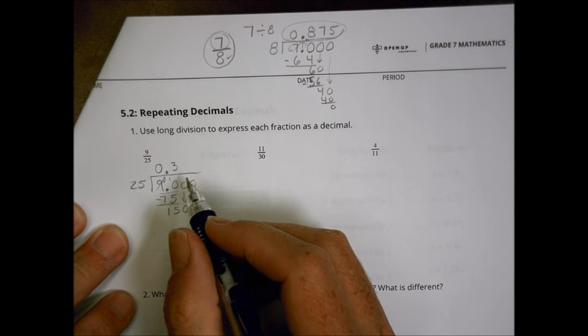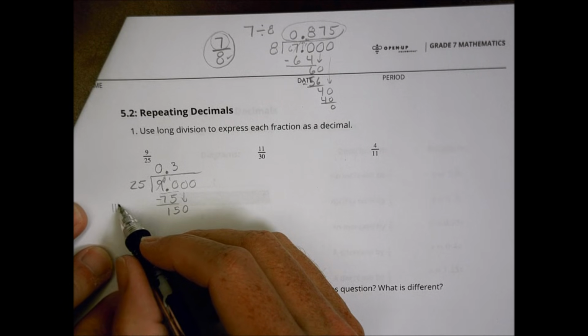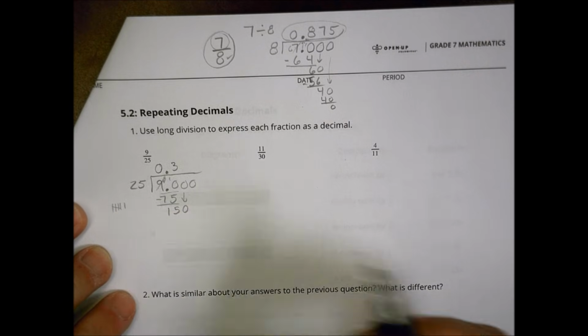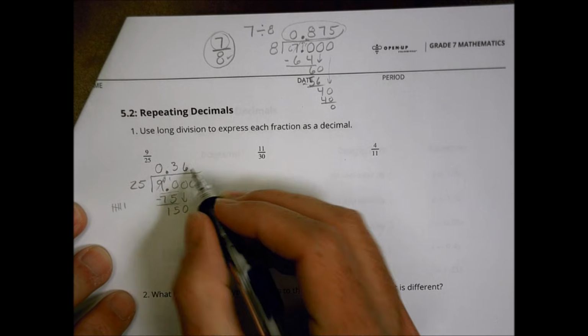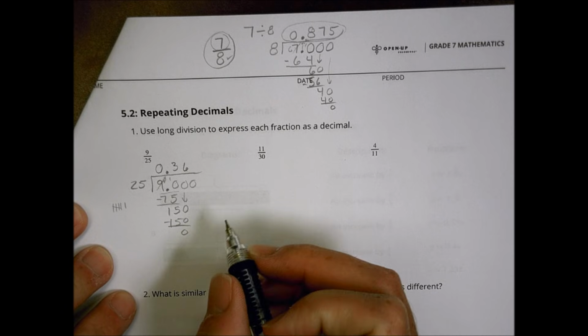And 25 goes into 150, in our case here. 25, 50, 75, 100, 125, 150, we would say 6 times. And it goes in there evenly, so we're all done right there.